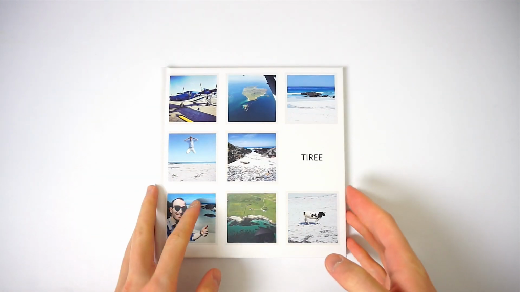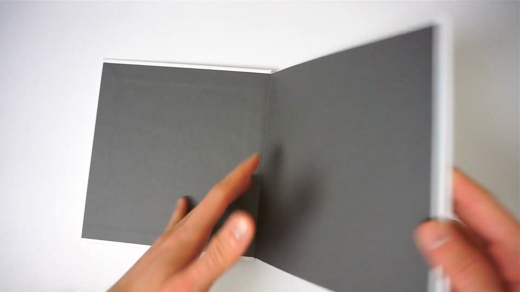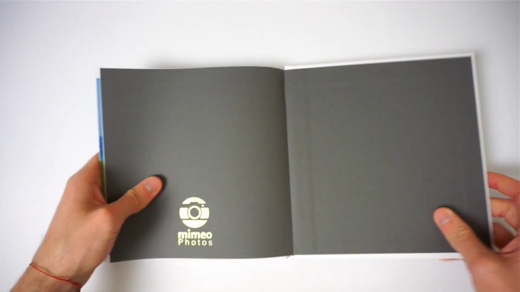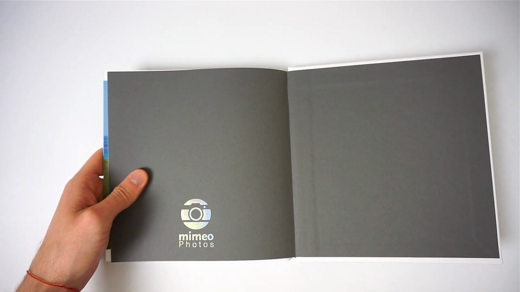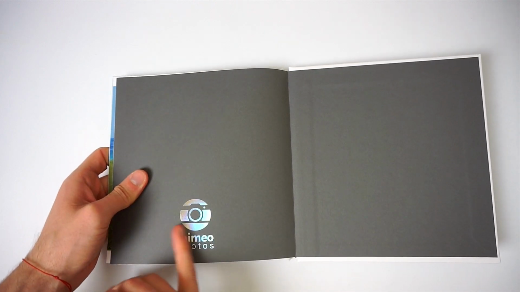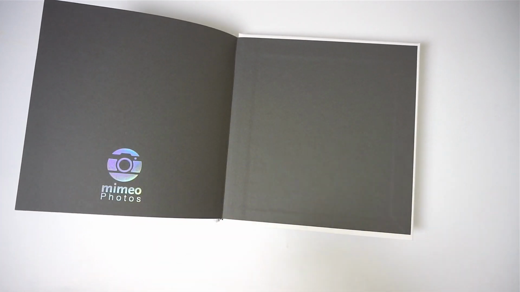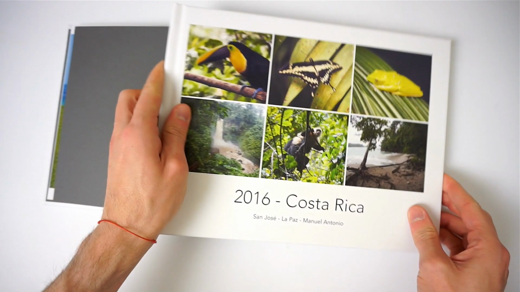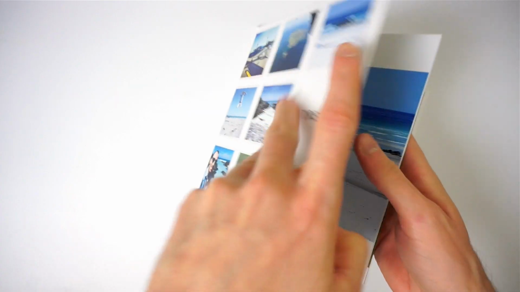Now let's move on to the binding. The book starts with an empty grey double spread, and it ends with the same on the back of the book, but you've got the Mimeo logo there in a kind of silvery reflective logo. And again, this used to be the same in the Apple book, which started with an empty grey double spread, and on the back you had the tiny little Apple logo, which now is the Mimeo logo, so that's the only difference. The binding is the exact same.